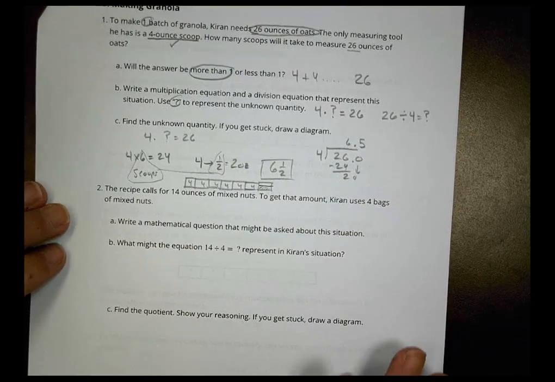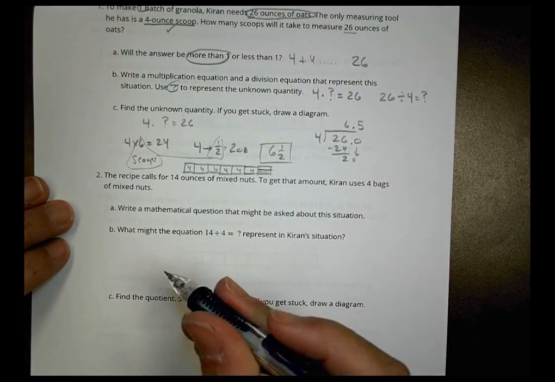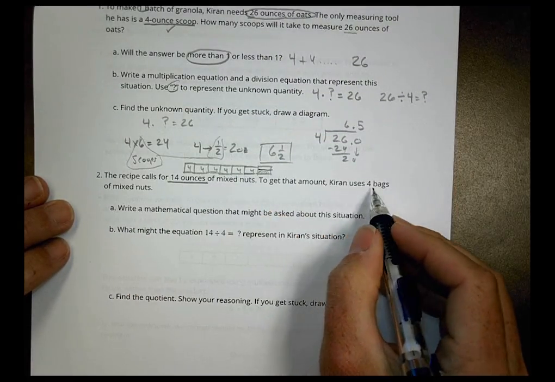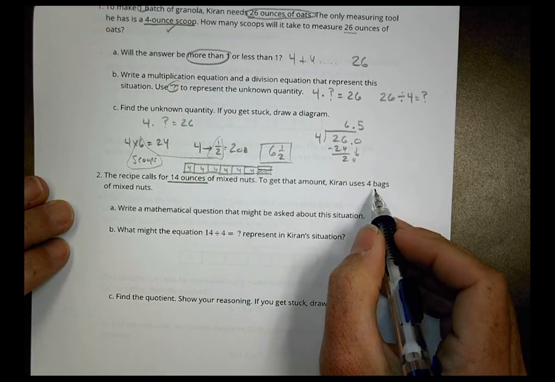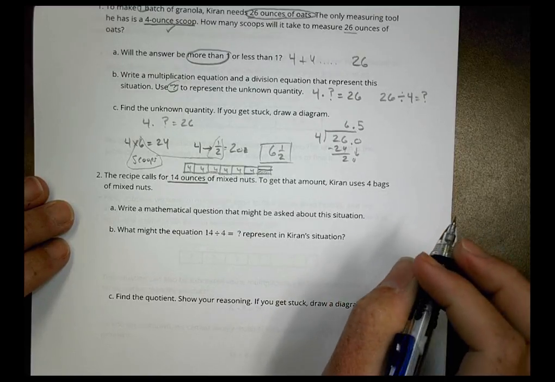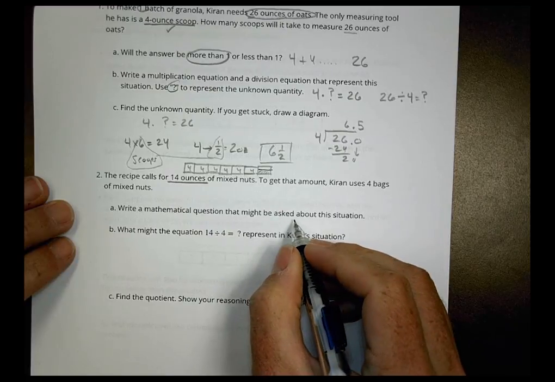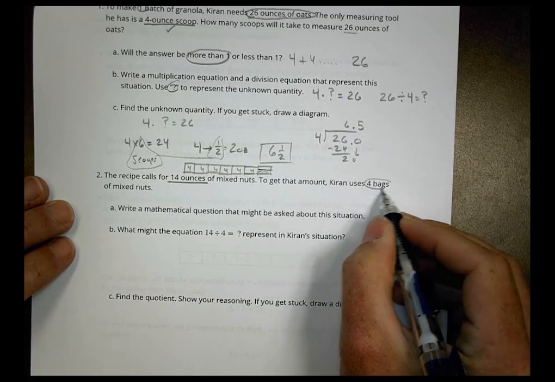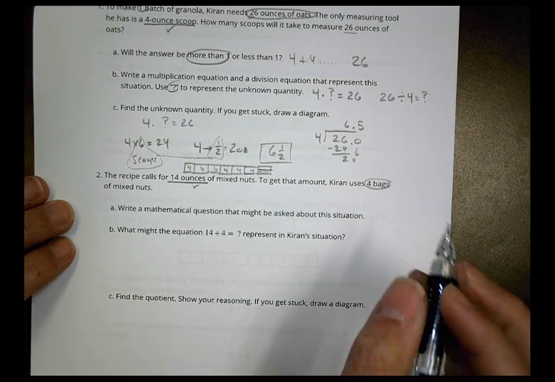Number 2. The recipe calls for 14 ounces of mixed nuts. To get that amount, Kieran uses 4 bags of mixed nuts. Well, what mathematical question might be asked about this situation? They're going to use 4 bags. It needs 14 ounces.